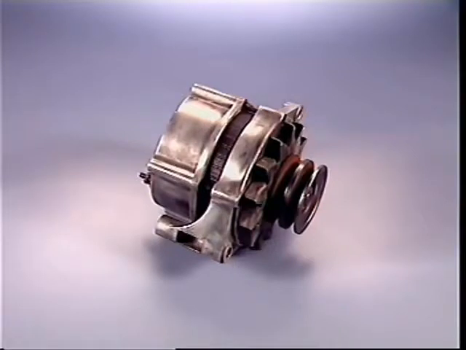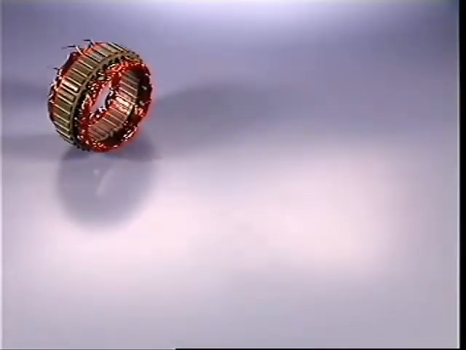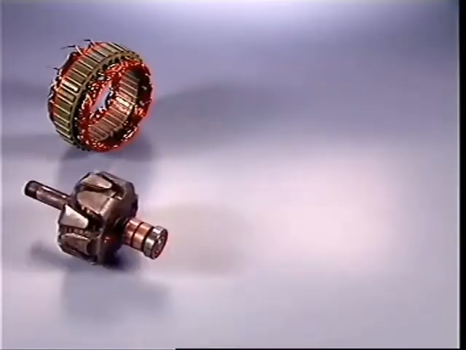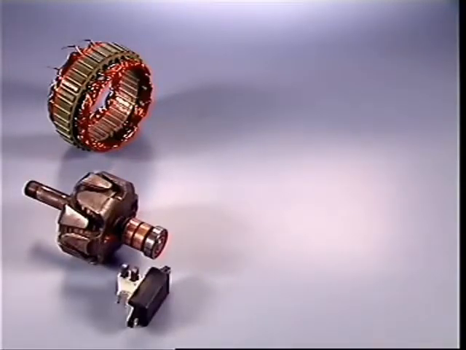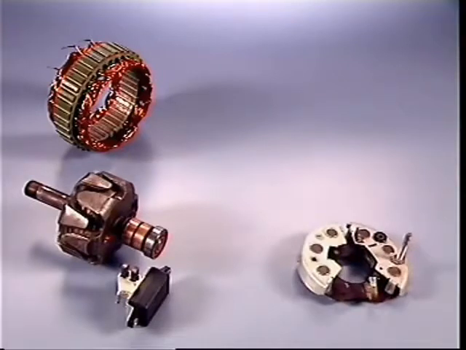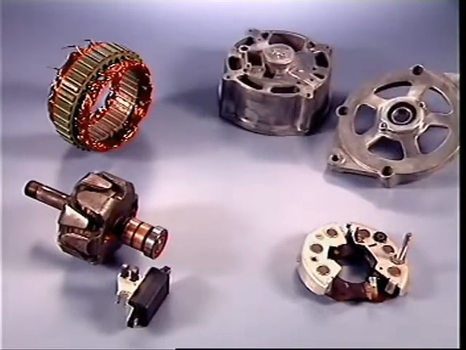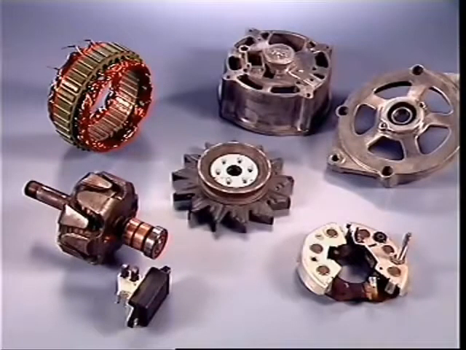The alternator consists of a stationary winding assembly called the stator, a rotating electromagnet, the rotor, a slip ring and brush assembly, a rectifier assembly, two end frames, and a cooling fan.